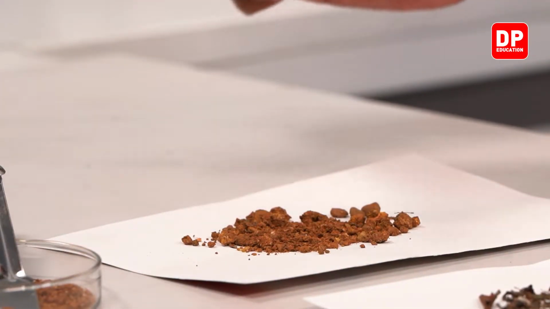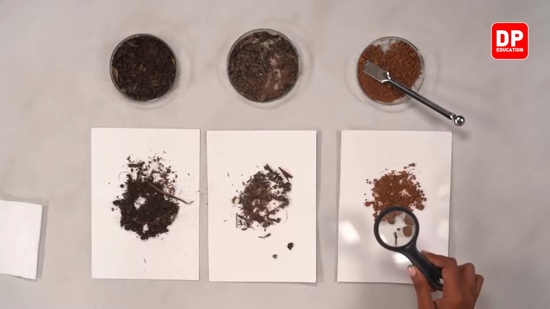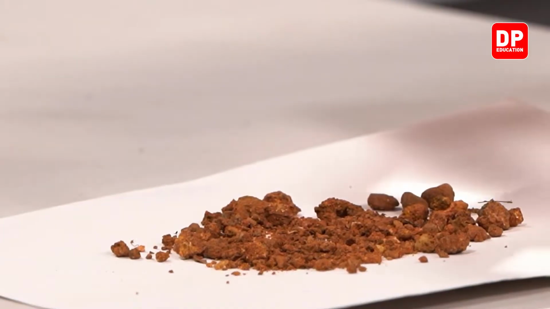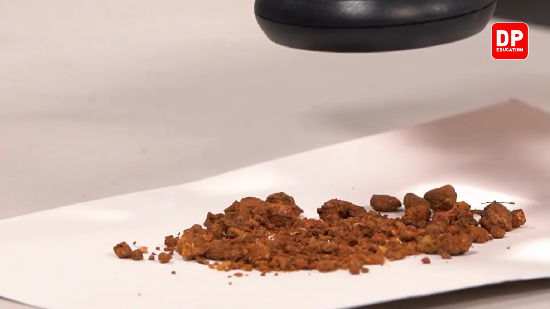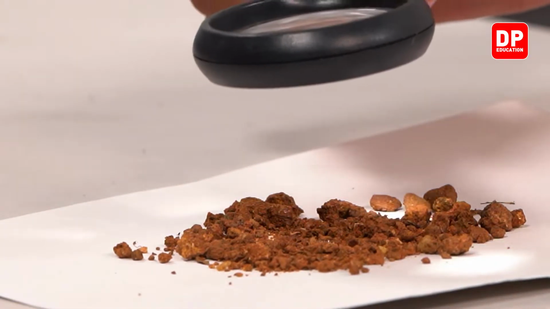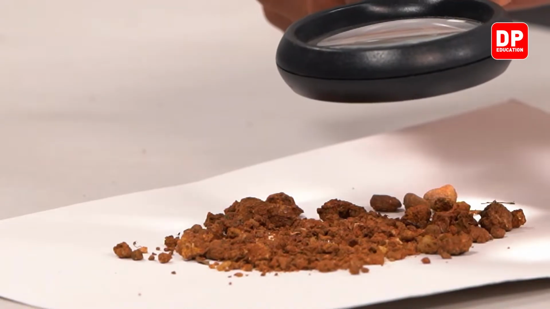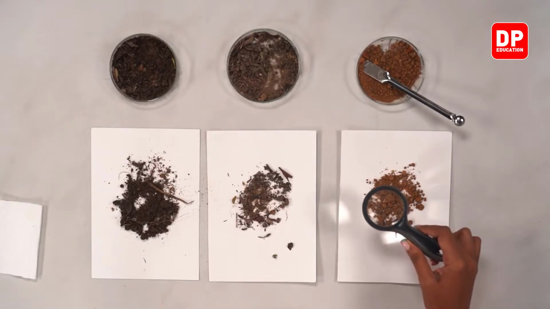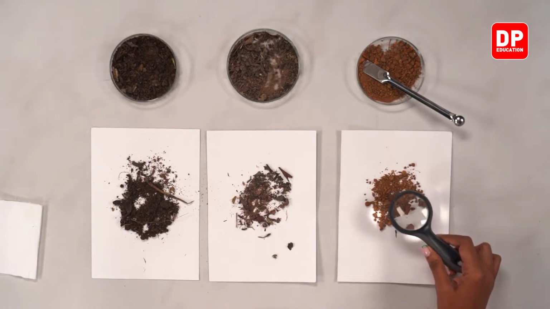So, right. Observe carefully, children. You can see dry, rough sand. Right. These sand particles are very hard. Hard sand particles present. Observe this one very carefully. You can see sand particles.